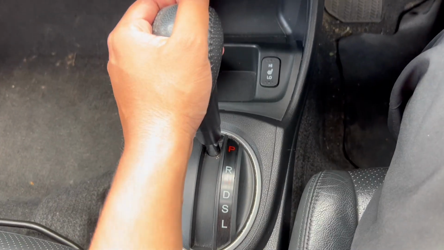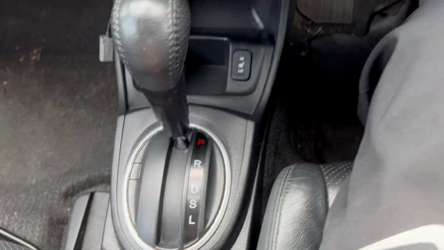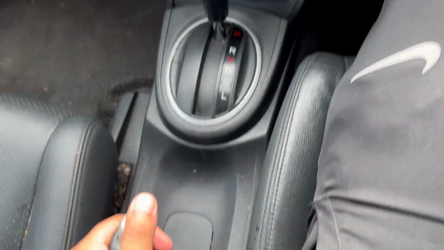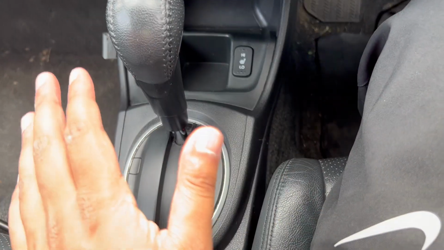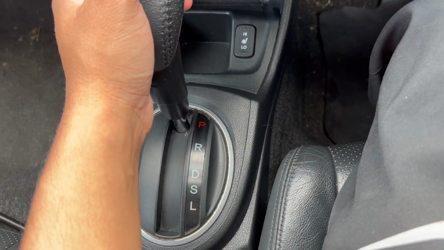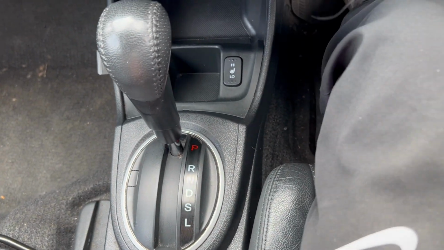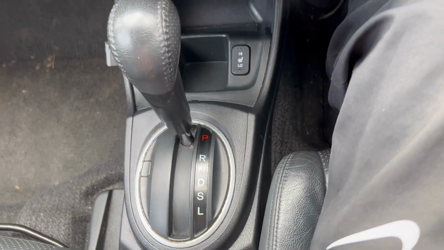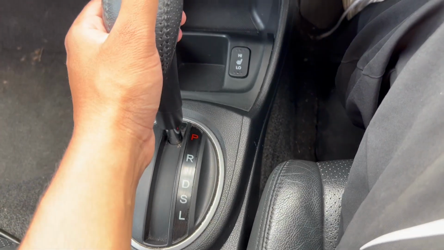So first of all, we're in P, which means park. The car is actually switched off. And when we put it in P, the handbrake is up, the car is now disengaged completely, car switched off. We leave it like this. When you start the car, we're going to obviously switch on the engine, foot's going to be on the brake. As soon as you start the car, the engine's going to be on, then you're going to move it down.